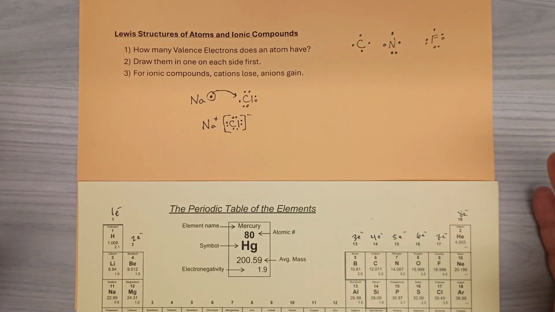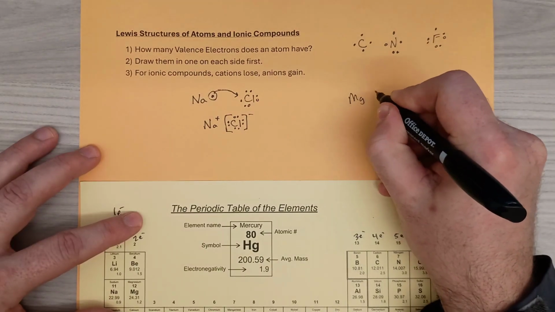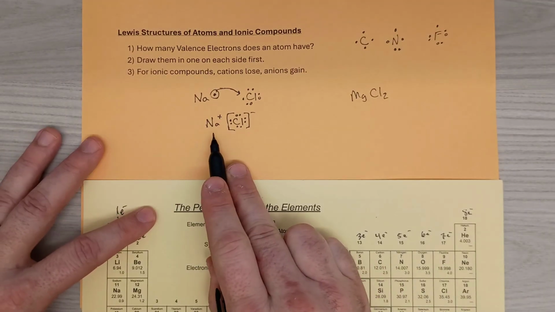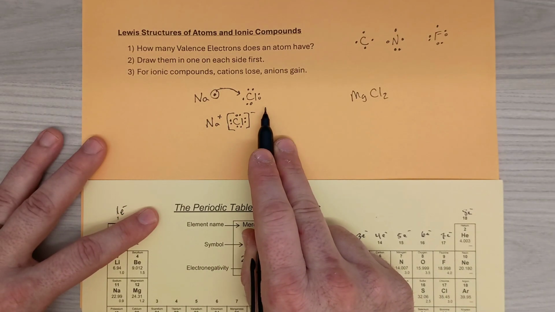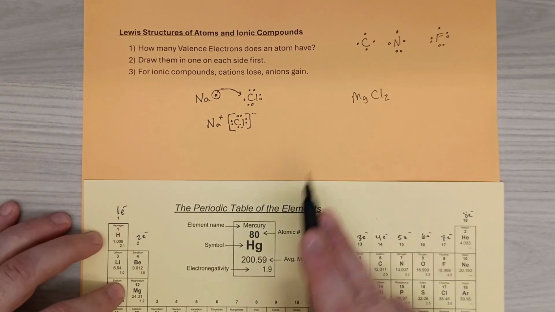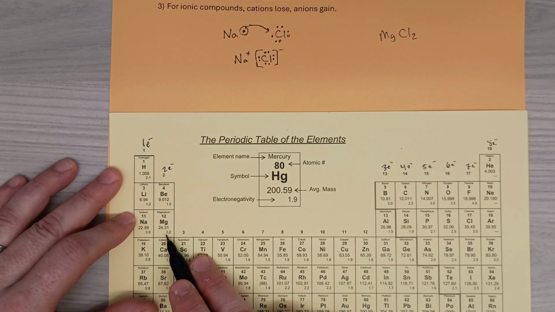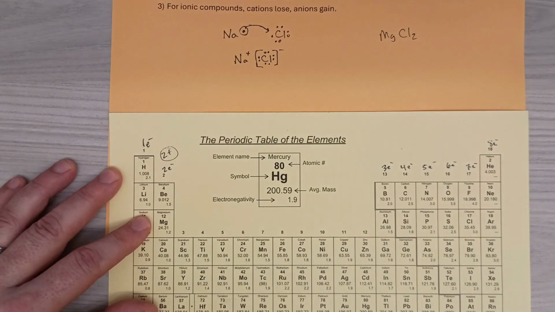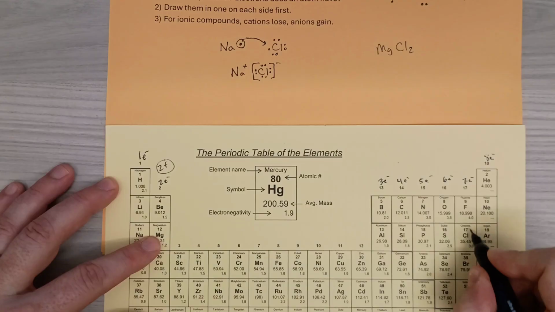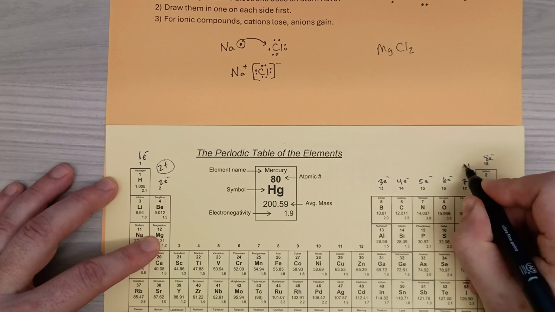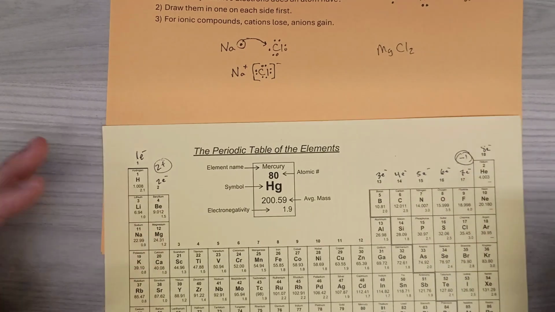Except slightly more complicated if you have a 2 positive ion. If you have a compound like magnesium chloride, you don't have to draw this first step showing where the electrons came from. You can skip right to what you know the ion charges are going to be. Magnesium is down here in group 2, so it has 2 valence electrons, but it's going to lose those and become a 2 positive ion. Chlorine has 7 valence electrons, but it's going to gain 1 each and have a -1 charge. So you can skip right to that point.